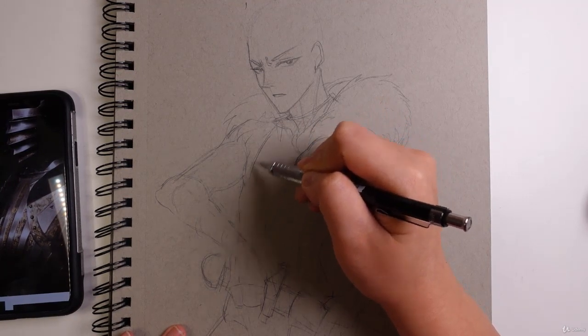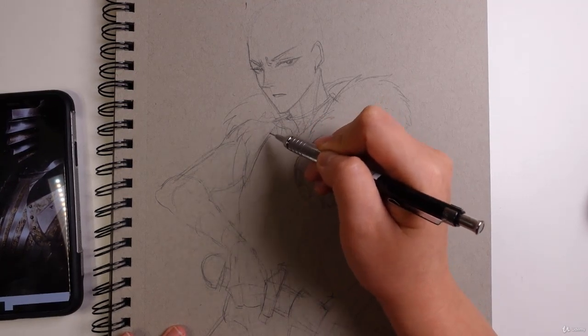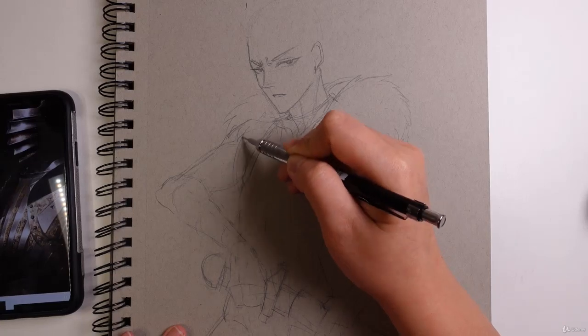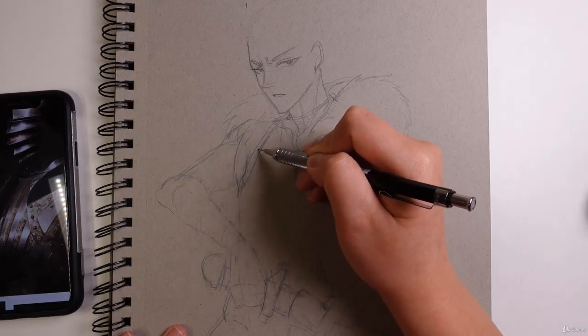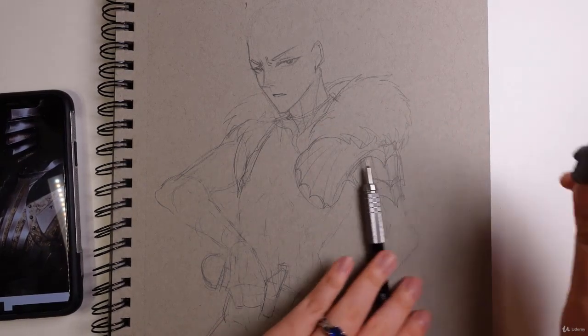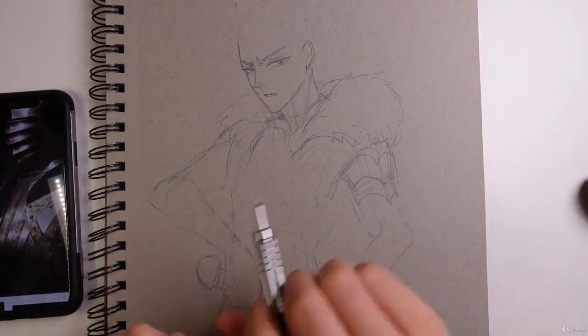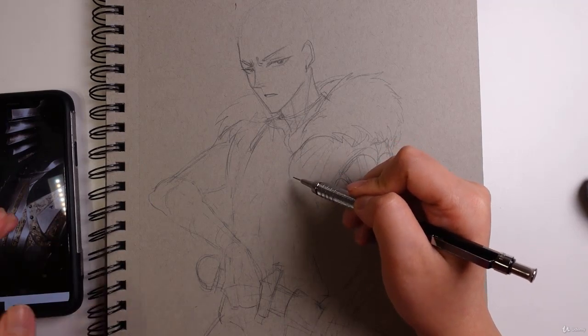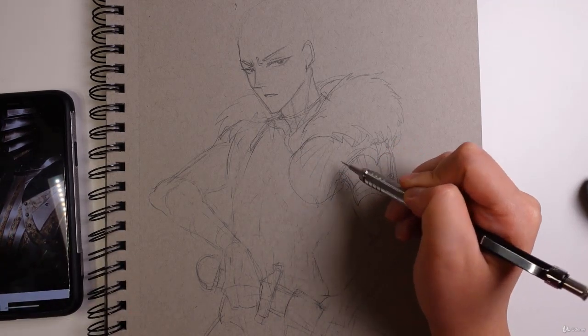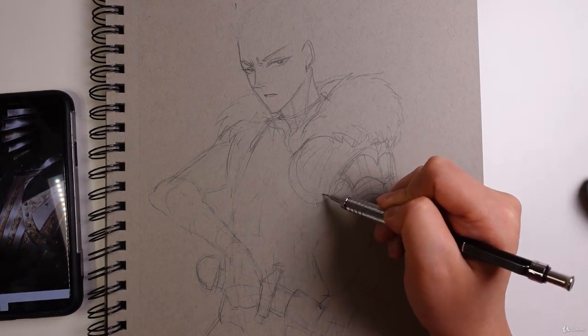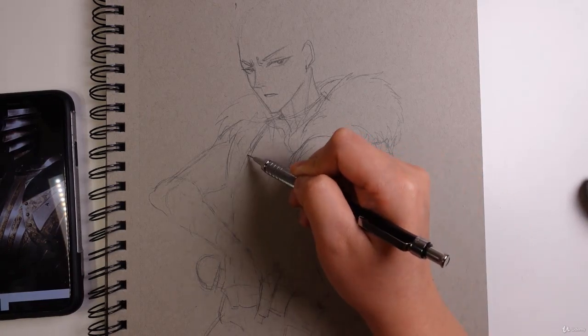So the shoulder pad also has a floating quality to it, so it kind of floats on top. And I actually don't really like these fins here because they kind of look a little bit like fish. So I'm not going to do that. I'm going to add a little bit of detail here.